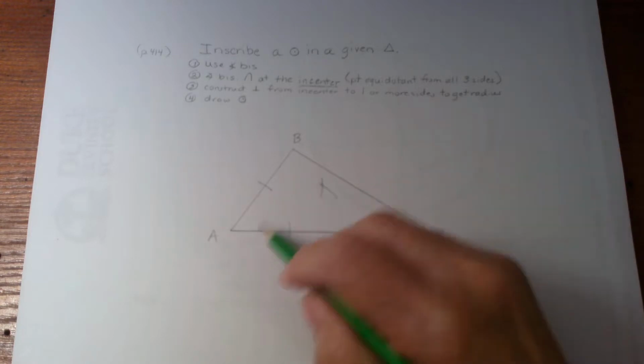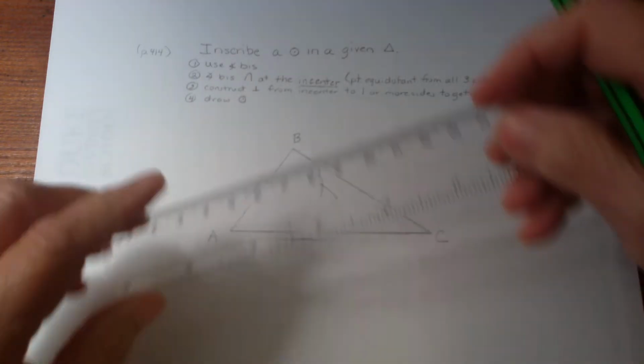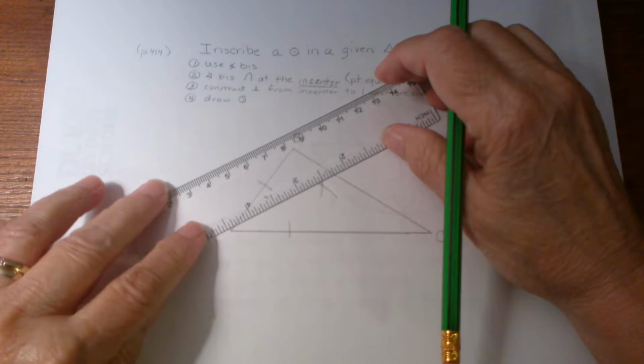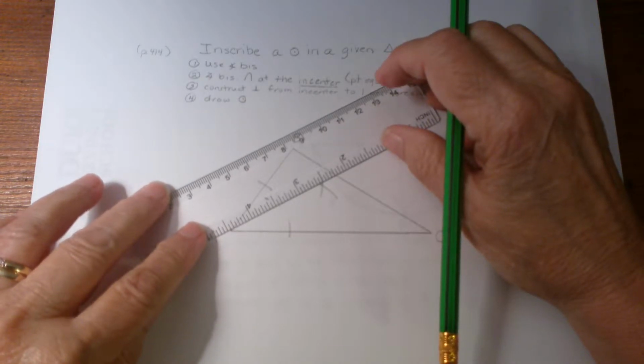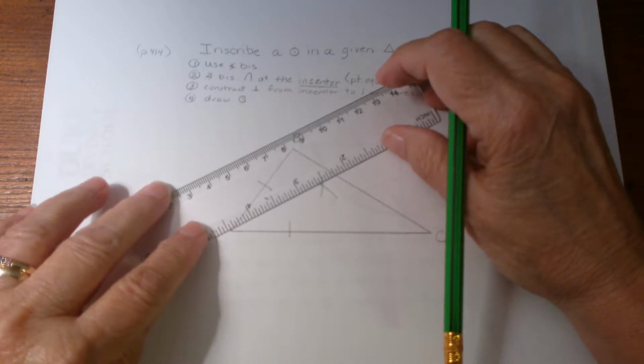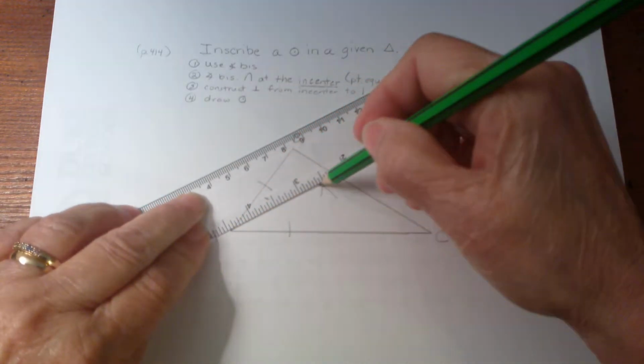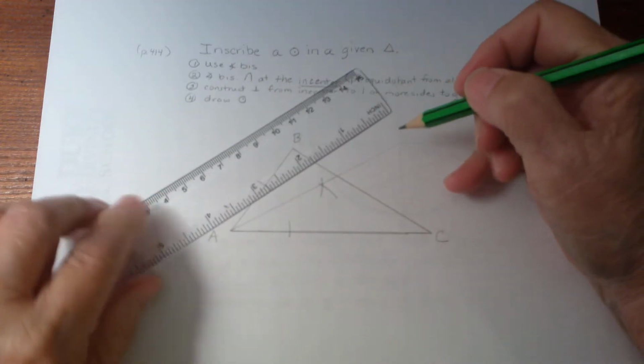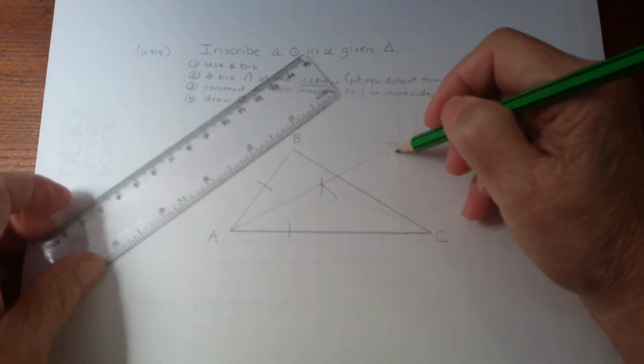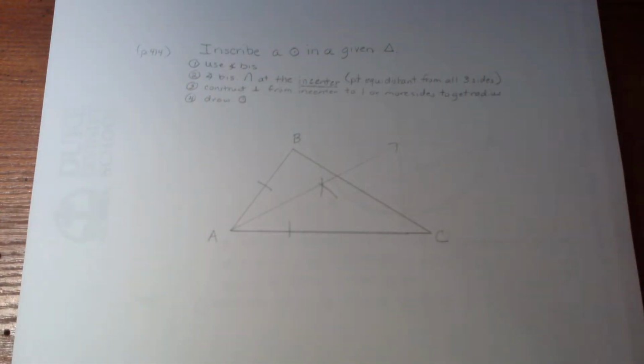I get a new point. Now, this point, along with point A, will give me an angle bisector. As much as possible, I'm trying to get this to be accurate for you, but I've mentioned before that I'm having to reach way over because of the way this is set up. So it's not quite as easy, and it may not appear quite as nice as when you do it yourself.